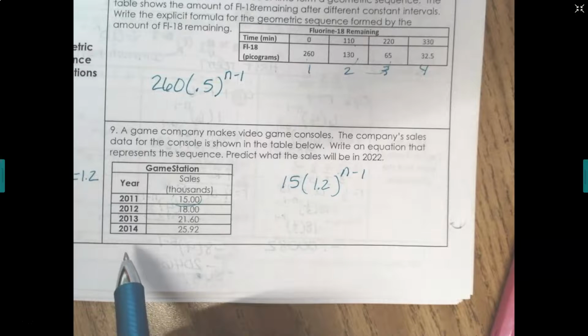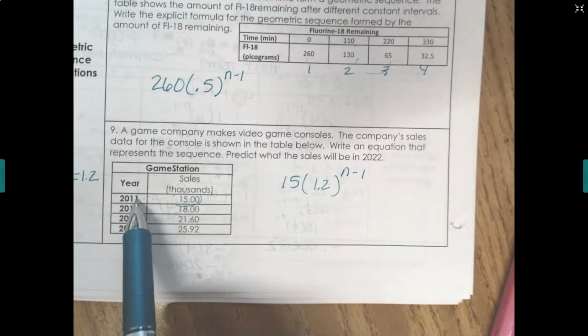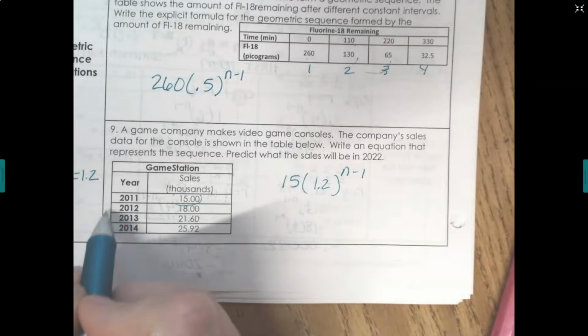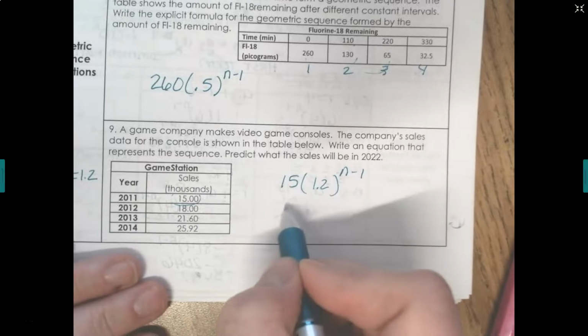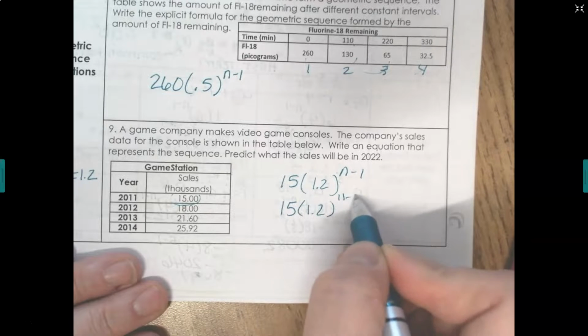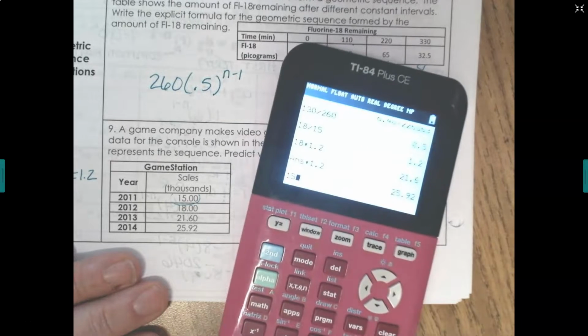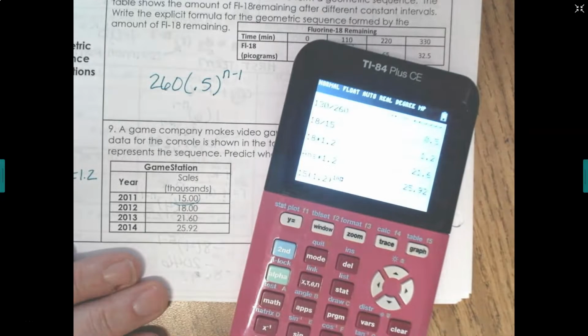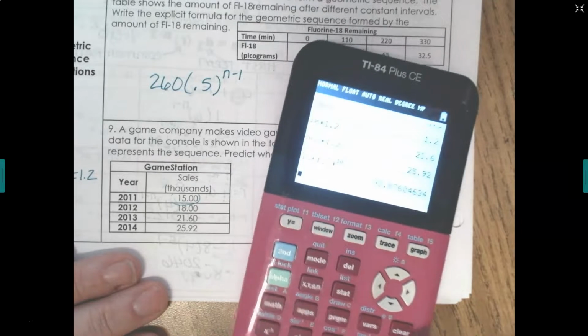Okay, and so that's going to be 11 years from this first term. So we're going to plug in 11. So I'll say 15 times 1.2 raised to the 11 minus 1, which is 10, is 92.87.